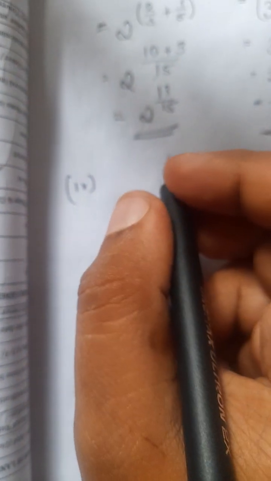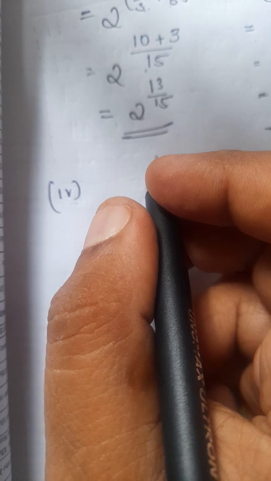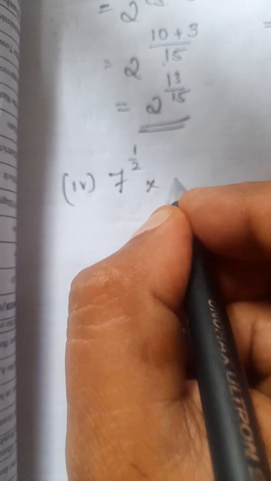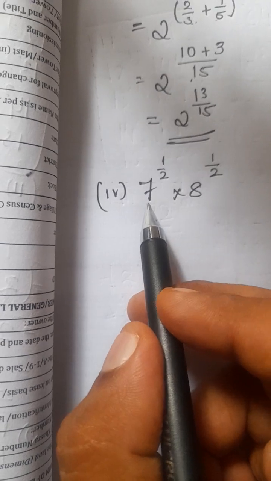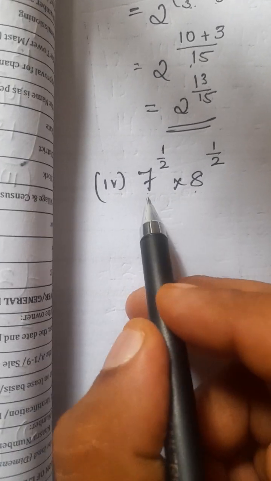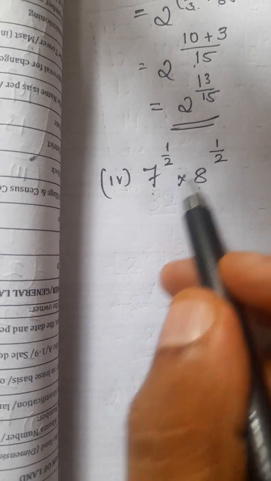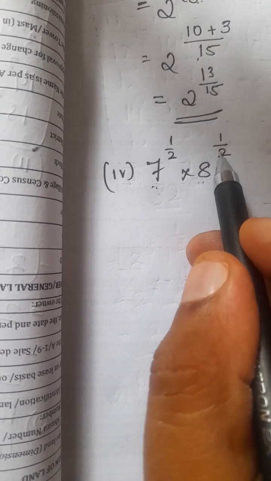Now let us see the last sum of this particular chapter, that is the fourth one. It says, what is the fourth sum? 7 to the power 1 by 2 into 8 to the power 1 by 2. Okay. Now if you see this, the bases are different, but the indices are the same.